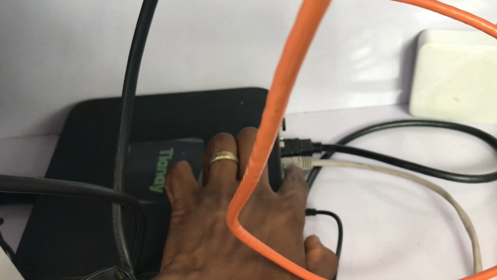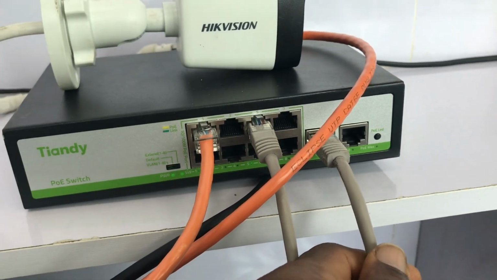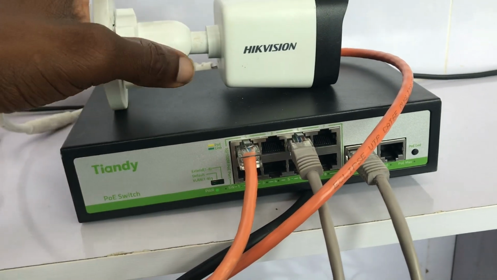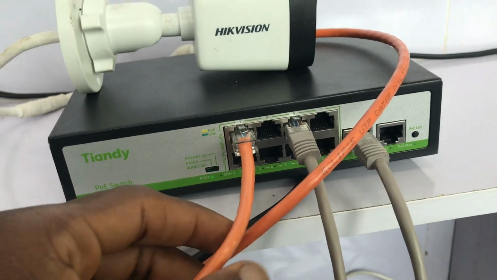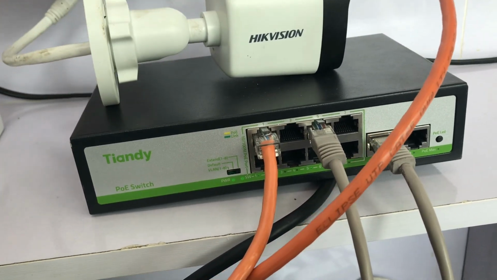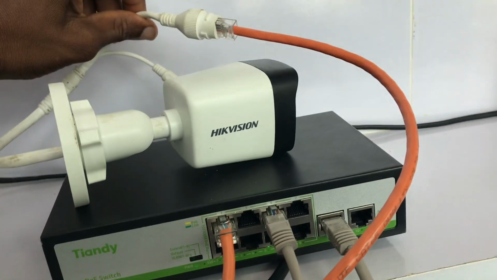However, there are two methods. Either you connect your IP camera directly to the PoE port of the Tiandy NVR, but in this scenario we are using the PoE switch.